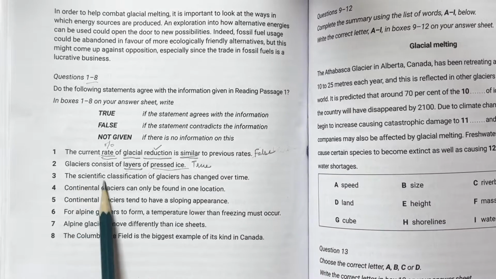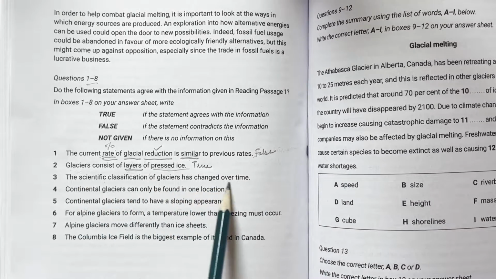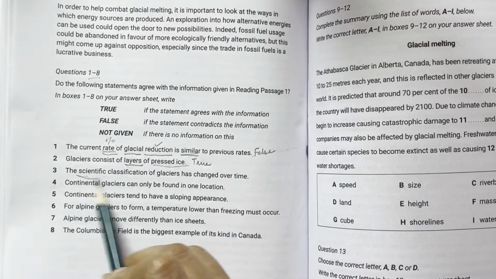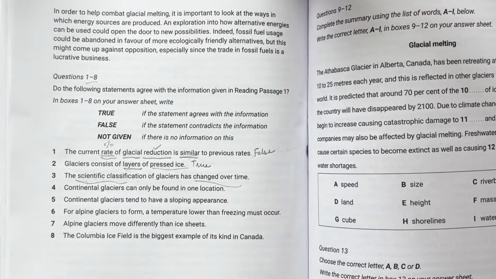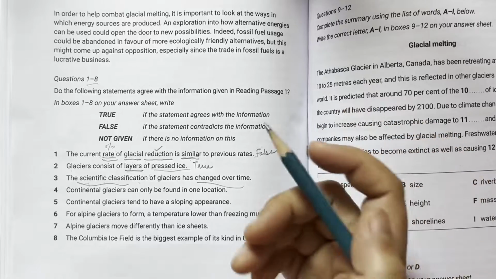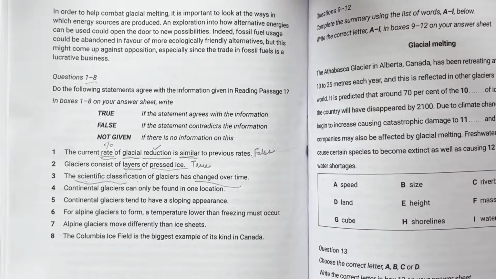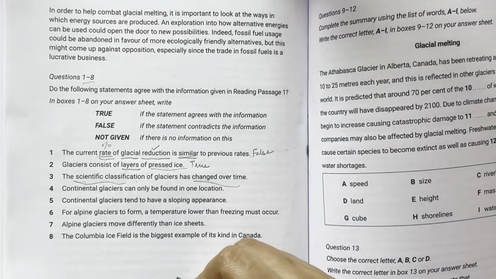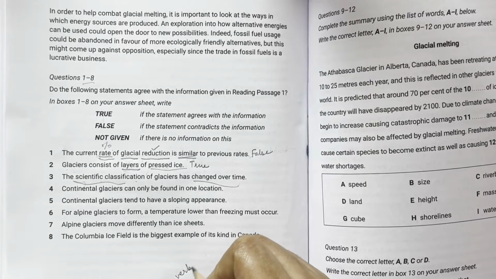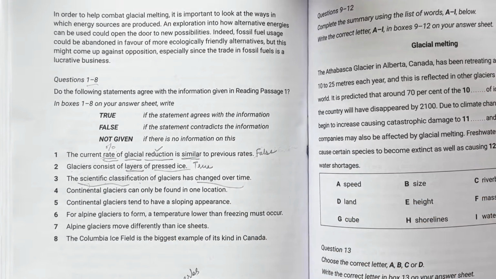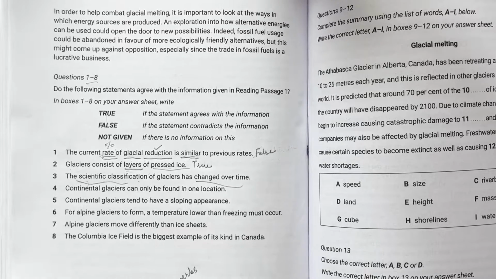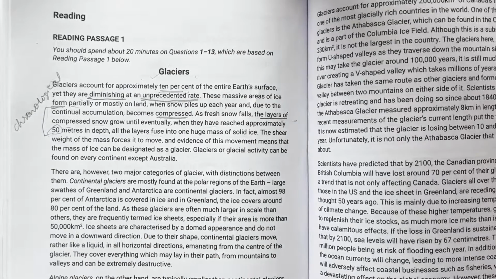Next, scientific classification of glaciers has changed over time. Okay, now what we're doing is, if you are new to IELTS, make sure that you are reading the verbs and the adjectives very, very closely. Okay, so let's take a look. Scientific classification of glaciers has changed over time.